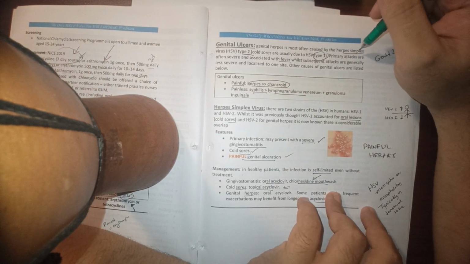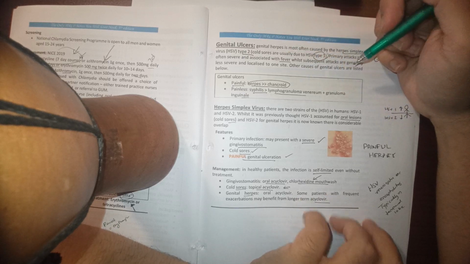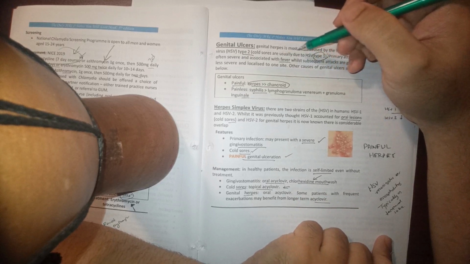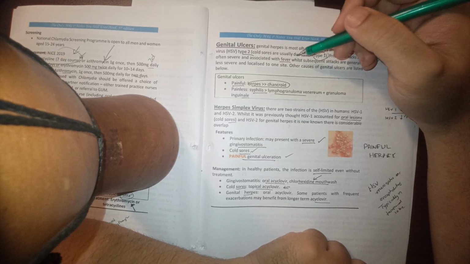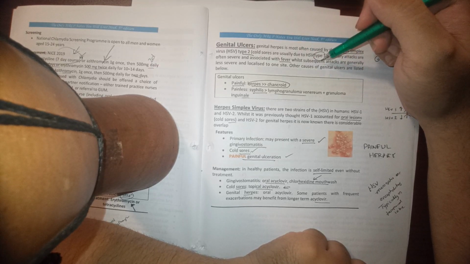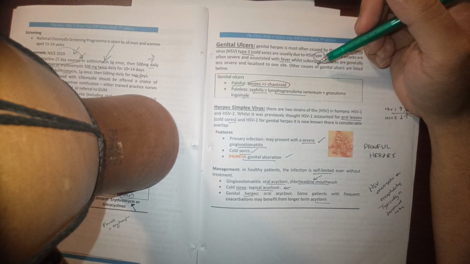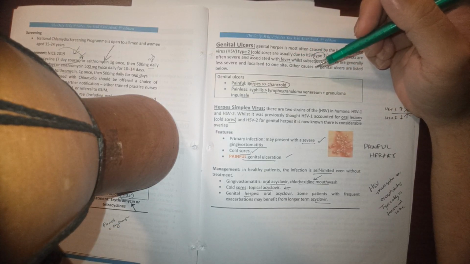So, genital herpes is most often caused by the herpes simplex virus type 2. Cold sores are usually due to HSV type 1, and primary attacks are often severe and associated with fever, while subsequent attacks are generally less severe and localized to one side. Other causes of genital ulcers are listed below. So genital ulcers are there.